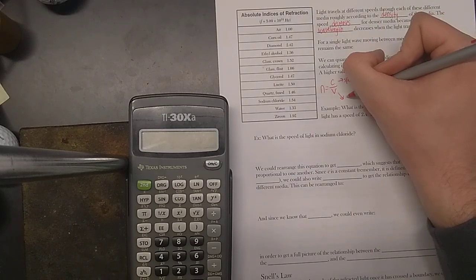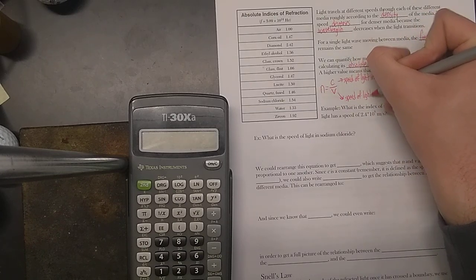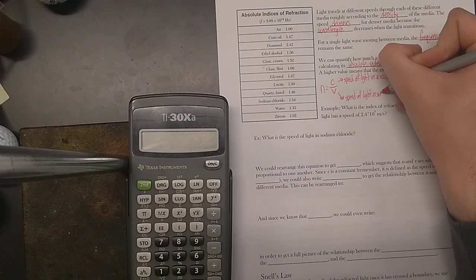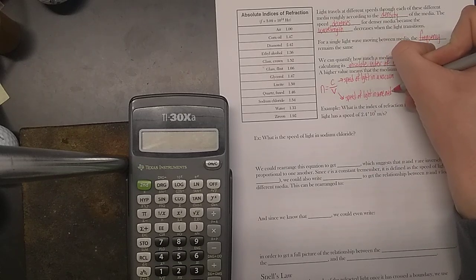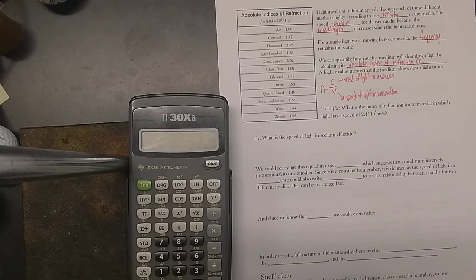V is the speed of light in some medium. So N is a number that's assigned to that particular medium. V is the speed in that medium.